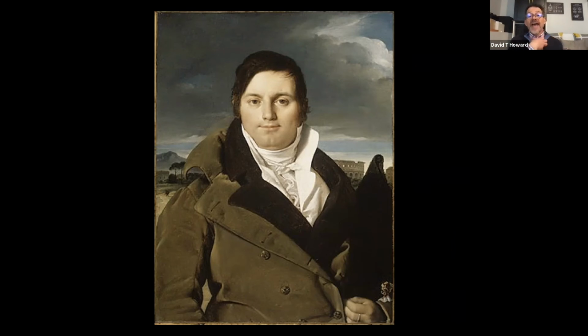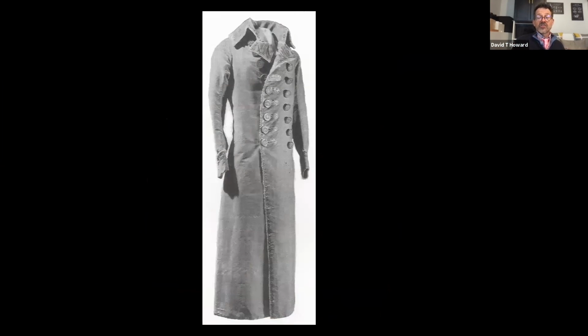We see the cravat, the white cravat tied around. We see the waistcoat with its high stand collar. We see the revere of the tailcoat, and then we see the overcoat as well. And in his hand, he's carrying his bicorn. But slowly from these coats, these military coats, we're going to get eventually this idea of the frock coat.